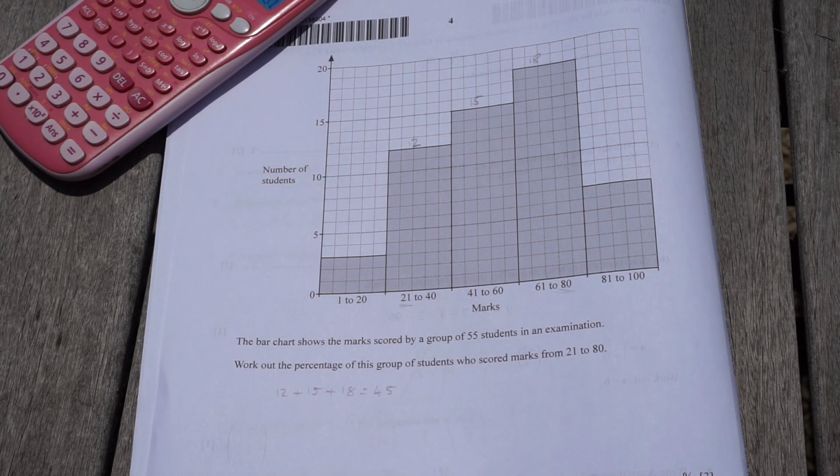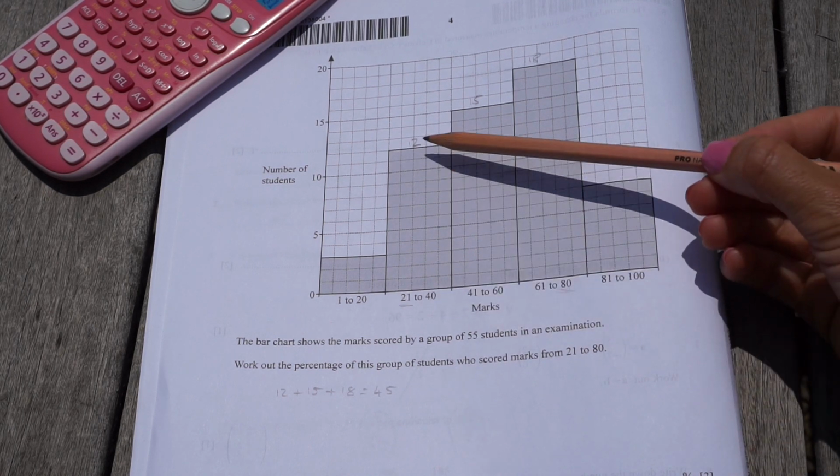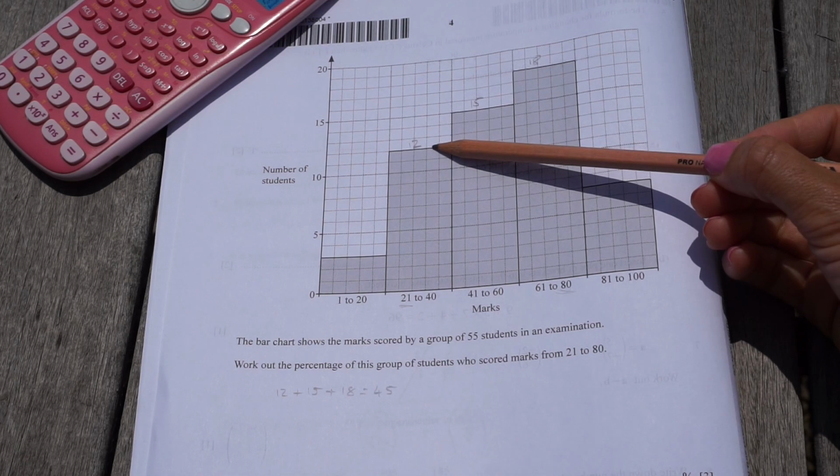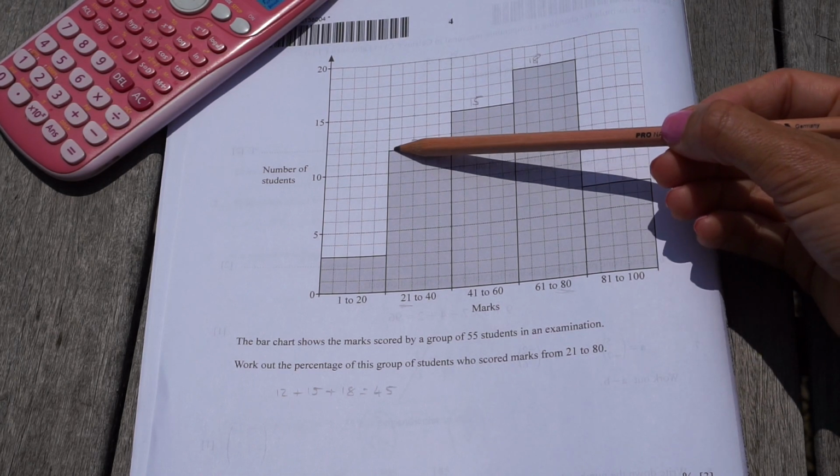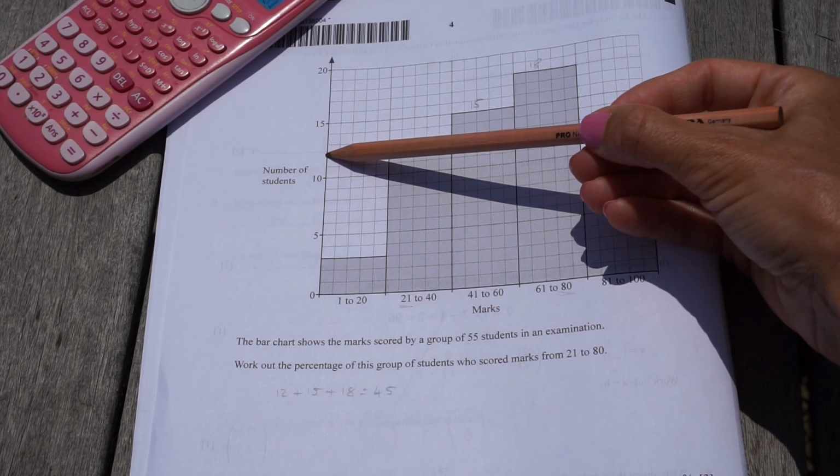So to start with, you need to work out how many students scored 21 to 40 marks. Okay, so you need to look at the height of this bar, and you should be able to see that this bar is in line with 12 students.